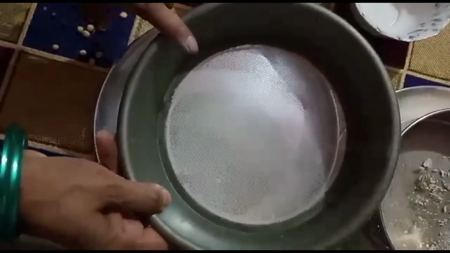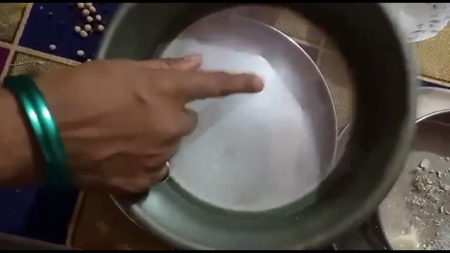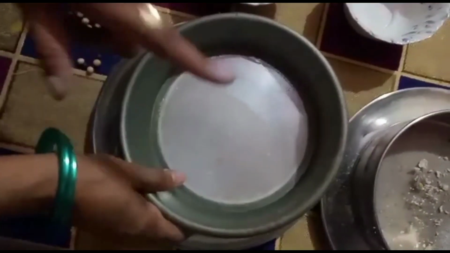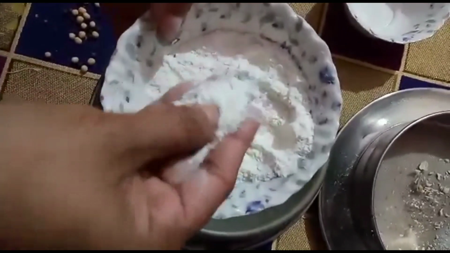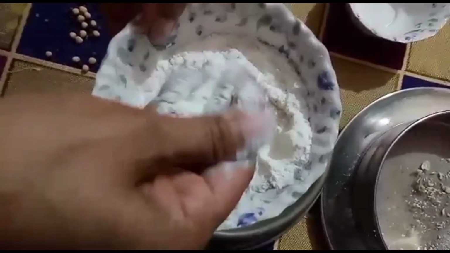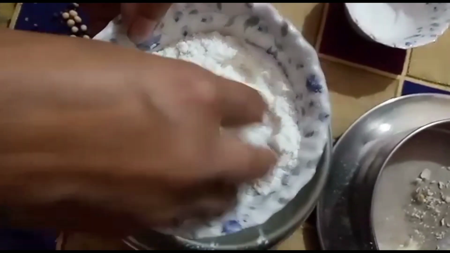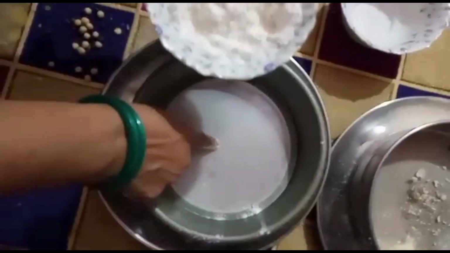Next, one more example. I have one more mixture. I will use this sieve because its hole size is different. Very fine, because I am going to sieve some material that is very fine. Look here. This is the white flour. This white flour also has some impurity. I am also picking out these impurities. The particles are very fine, so I am using a different size of sieve.